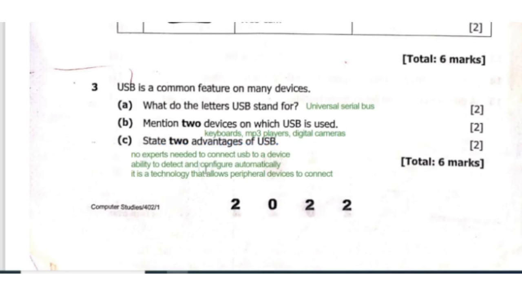Okay, so this is why it is being used. The USB ports and the USB drive are commonly used nowadays, because they don't need an expert to use them. They don't need you to be an expert to use them, and they have got the ability to detect and configure automatically. That makes it easier. You immediately put it in, you don't have to do anything. It will just detect and configure itself automatically, which makes our job easy. It is a technology that allows you to connect peripheral devices.